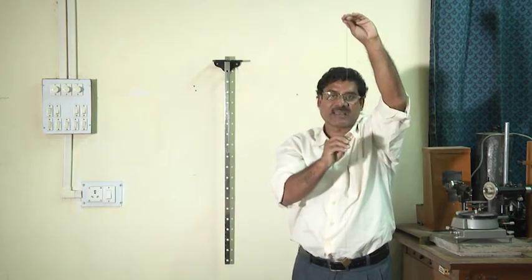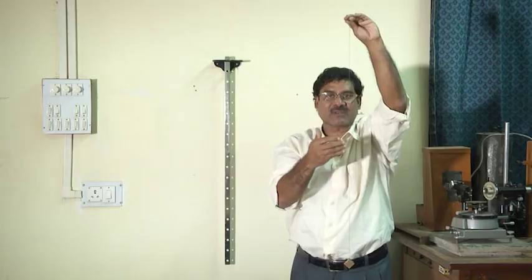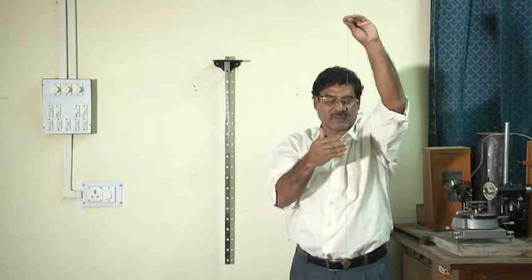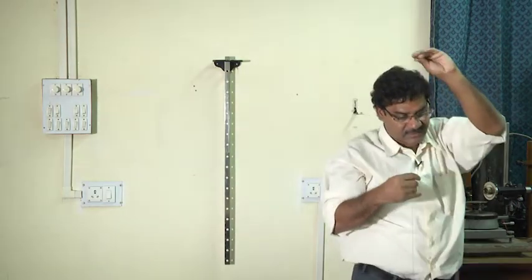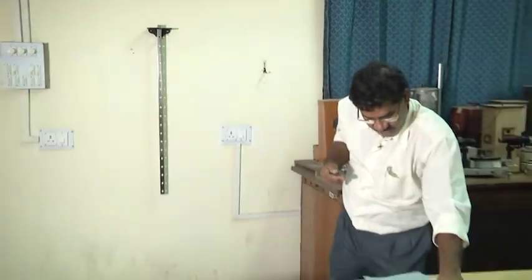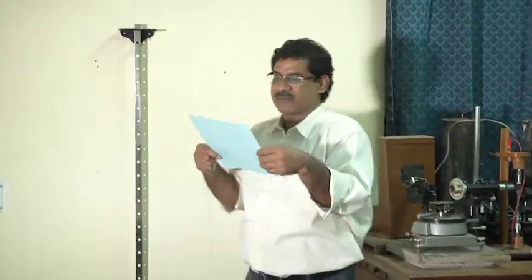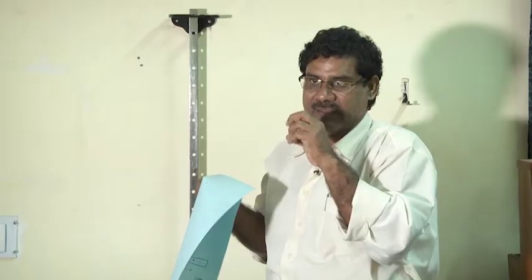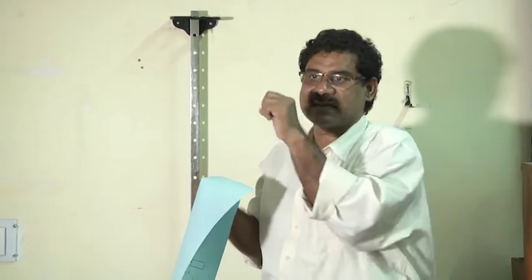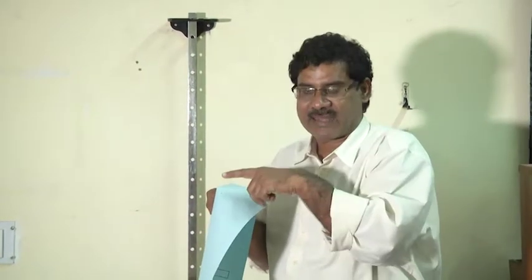We express it in terms of the radius of gyration, the distance at which, if you concentrate all the mass, the moment of inertia is the same as that of the whole system.